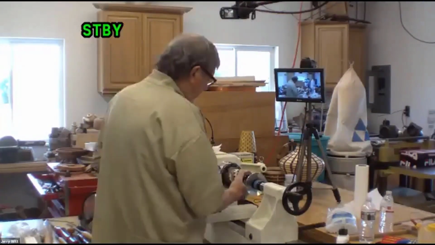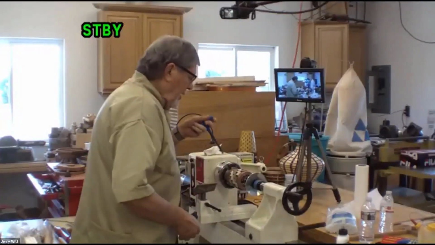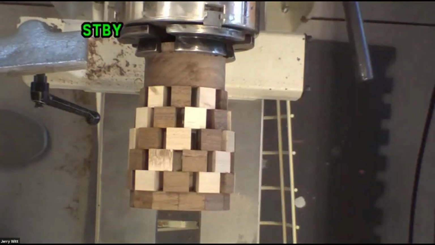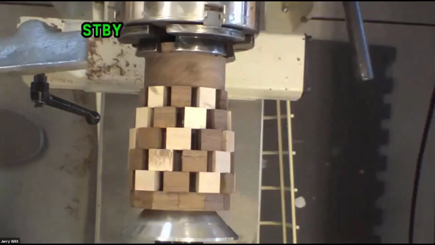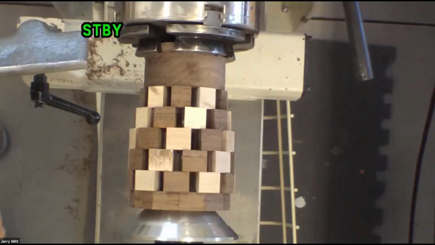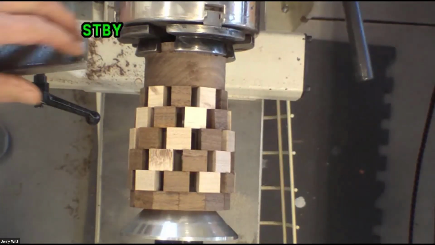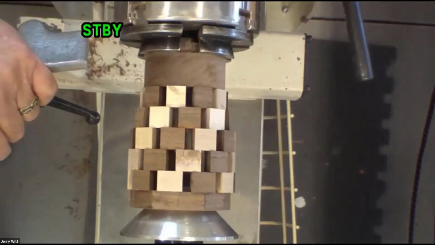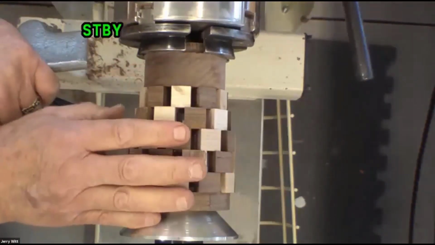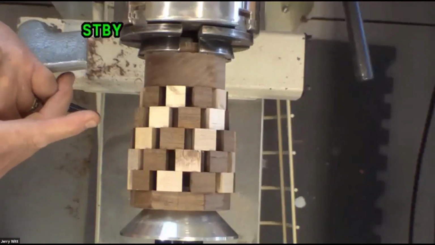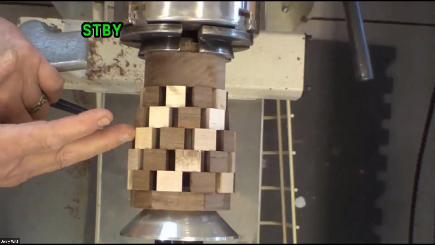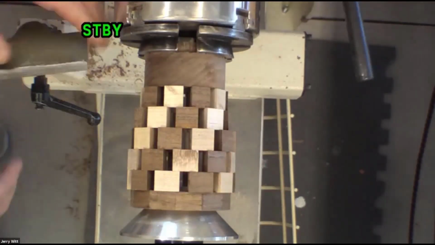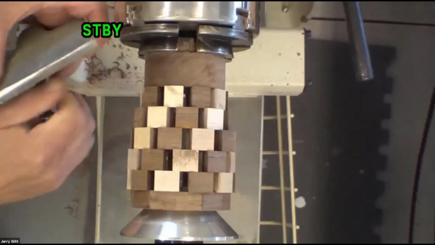And I'm going to support the end for the outside here with my cone again to do the turning. And I'm going to kind of rough turn it on the outside. The trickier one is the inside. And I thought I'd just mention a few tools that I like to use.